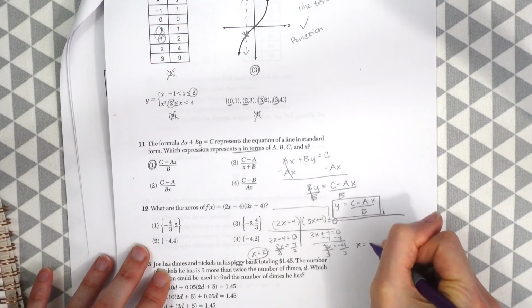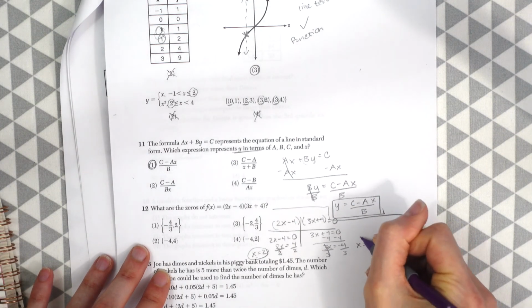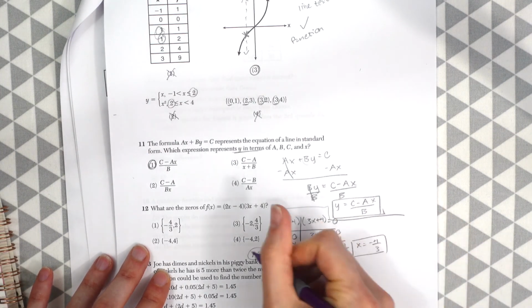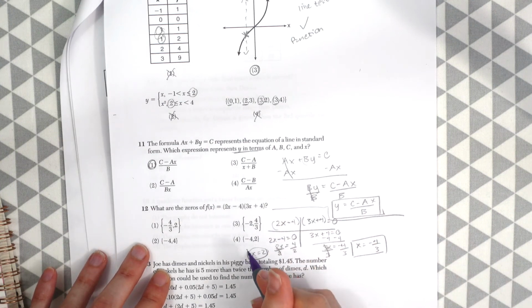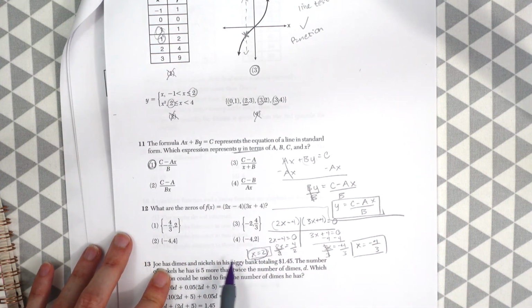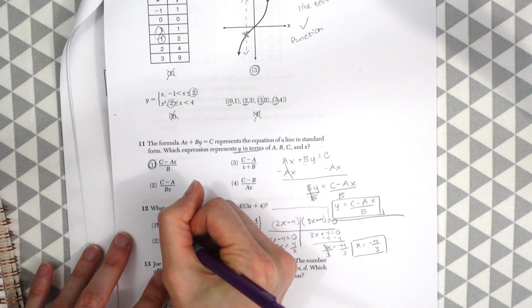And here we have x equals negative 4/3. So both of these are answers. So we need to find 2 and negative 4/3, which is just choice 1.